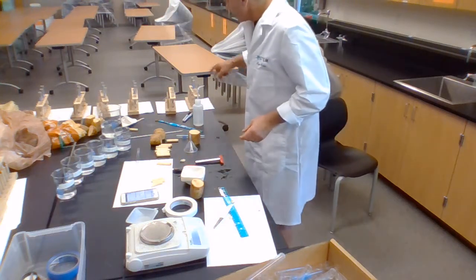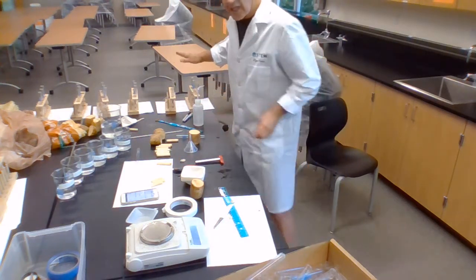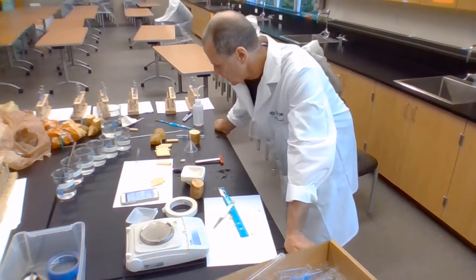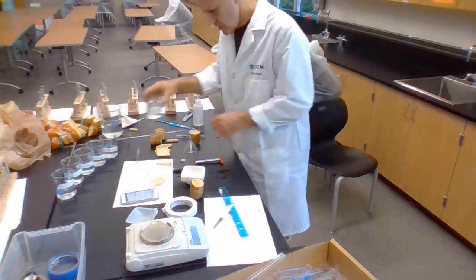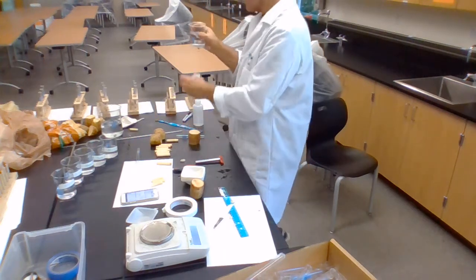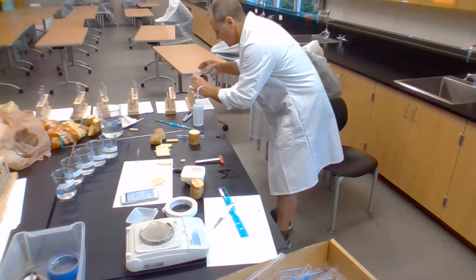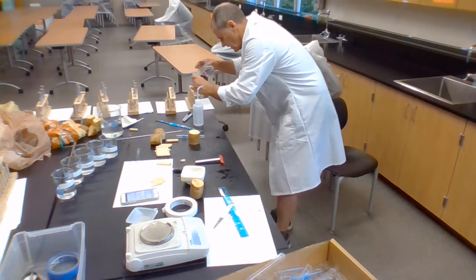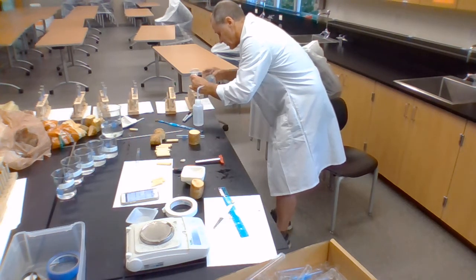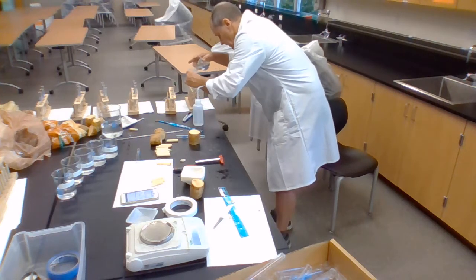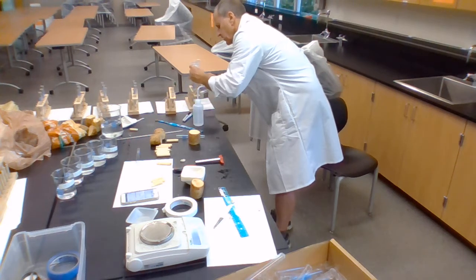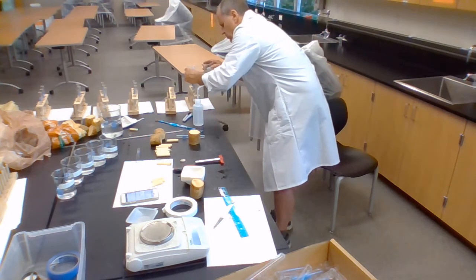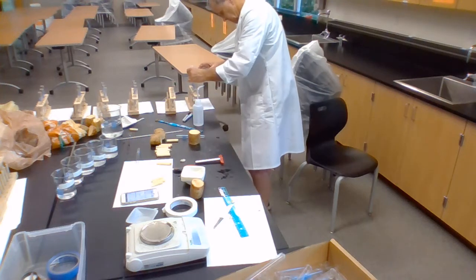Now the next thing I have to do is get my solutions here and get my potatoes in the solutions. So the first thing I need to do, this one is 0.00 molar, so that's my pure water here. So now I'm going to pour this into here. It doesn't particularly matter how much I have, but obviously I don't want to run out of solution. I also don't want to put too much in because when I put the potato in, it might make it overflow. So I should do it about the height of the potato piece.